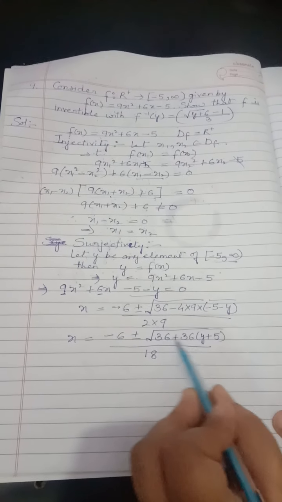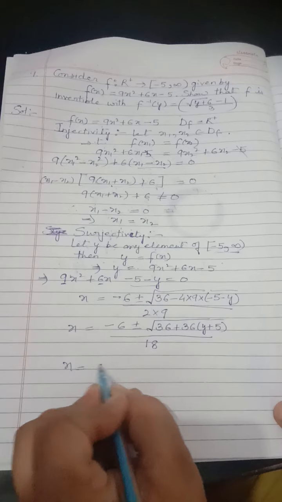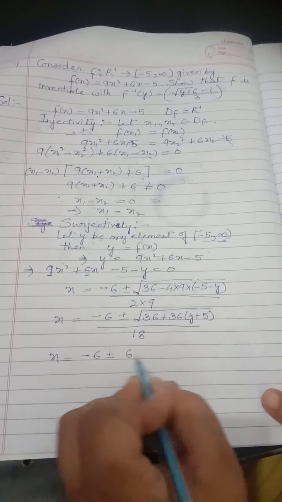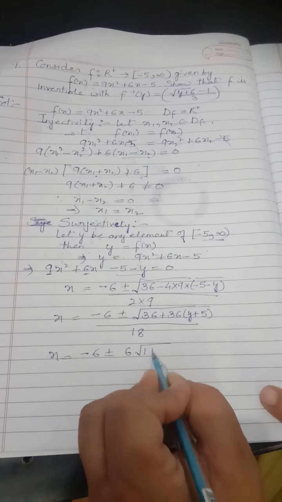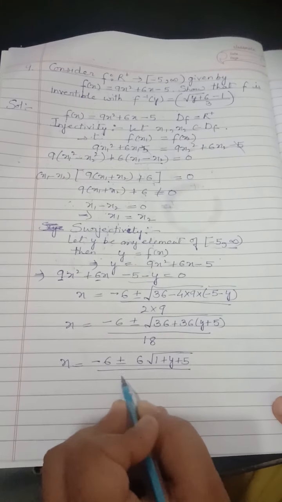Here 36 can be taken out of the square root and it becomes 6.